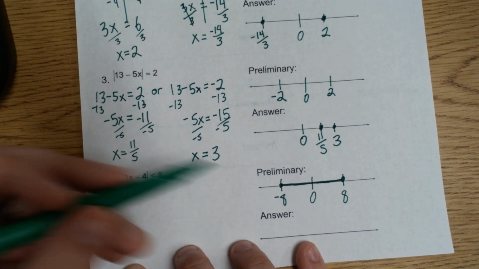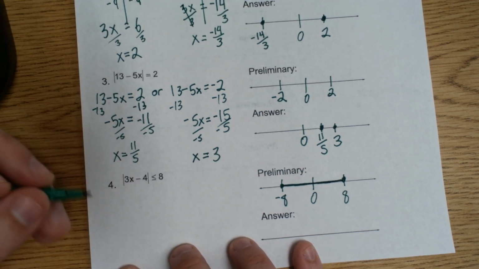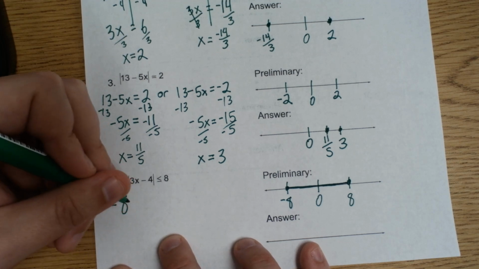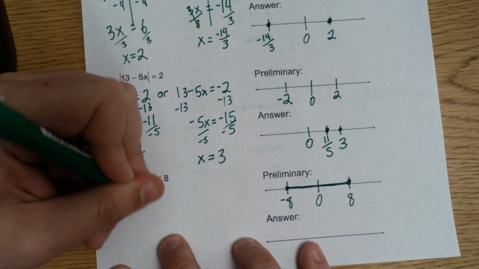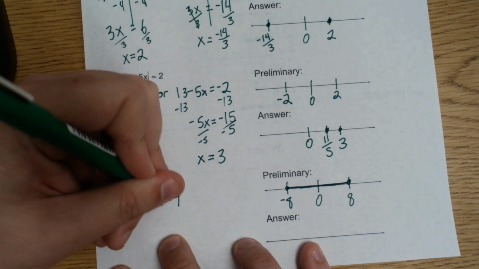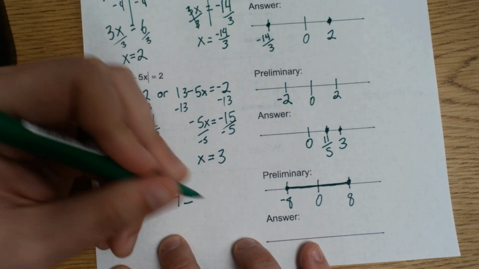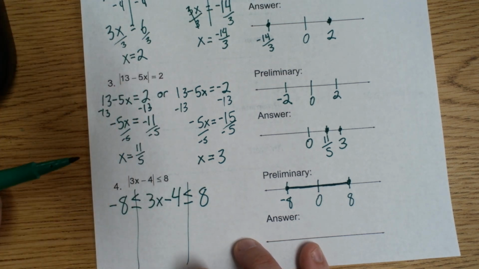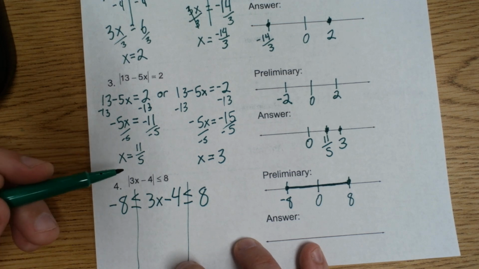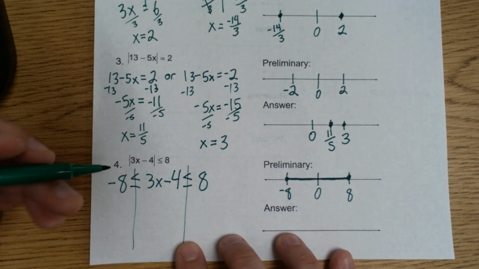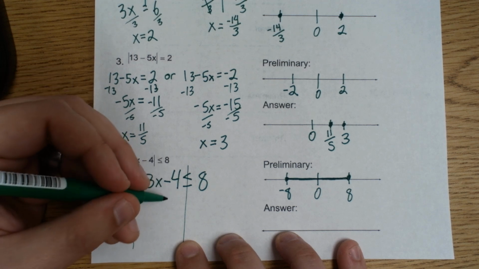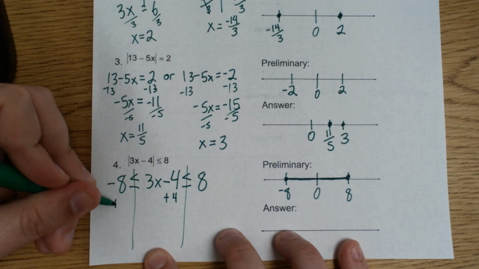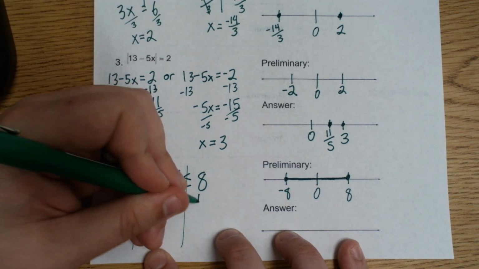As I solve that out, since I know this looks like a conjunction, I'm going to work it as a conjunction. So negative 8 is less than or equal to 3x minus 4, which is less than or equal to 8. Now remember, if you're drawing lines to solve, we do one on either side. What that means is, remember, I need to add 4 to the middle here. When I do that, I've got to add 4 to both sides.